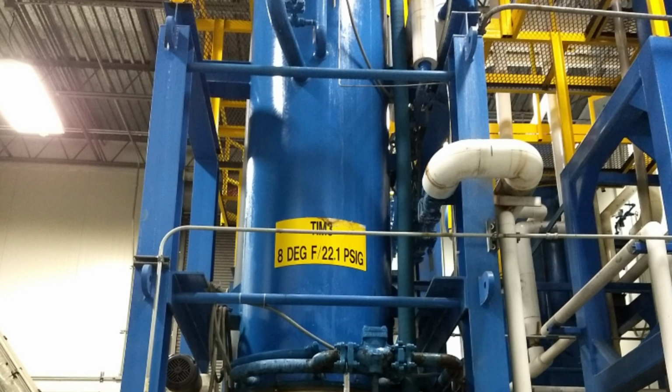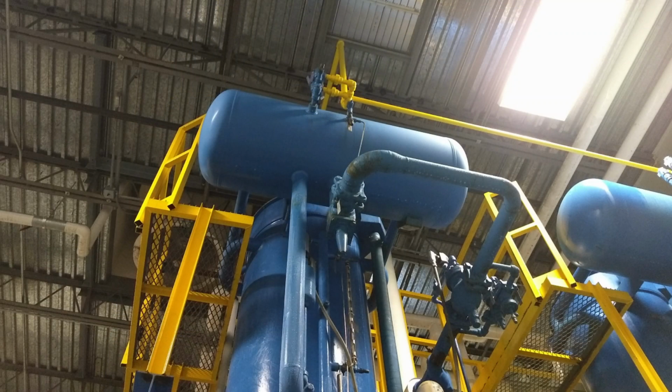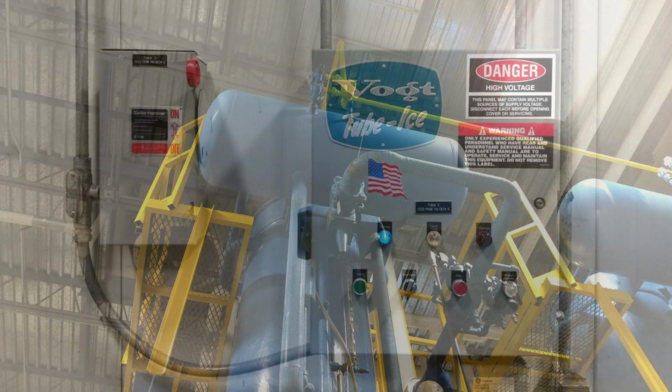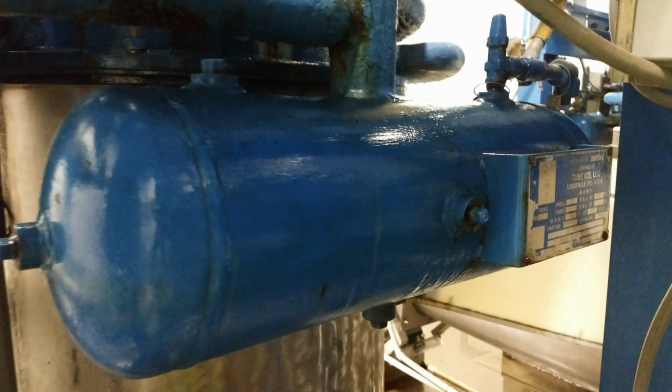The refrigerant circulating through the evaporator cools the tubes, freezing the water from the inside out, forming a hollow cylinder. The thickness of the ice can be controlled by adjusting the time the water remains in contact with the cooling tubes. Once the ice reaches the desired thickness, a hot gas or defrost cycle is initiated, warming the tubes and loosening the ice cylinders, which then fall out and are cut into smaller, uniform pieces.